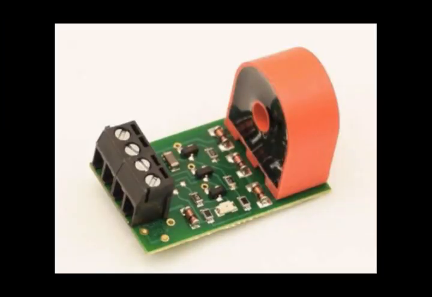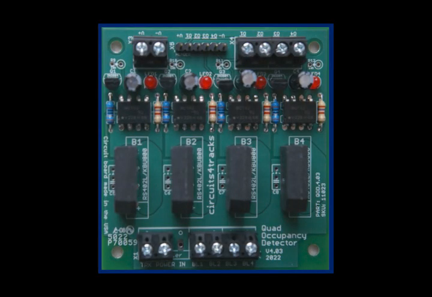The next major component in the project is a current detector. The image you are viewing is the NCE BD20 for DCC layouts only. Circuits for Tracks makes an occupancy detector for DC as well as DCC.